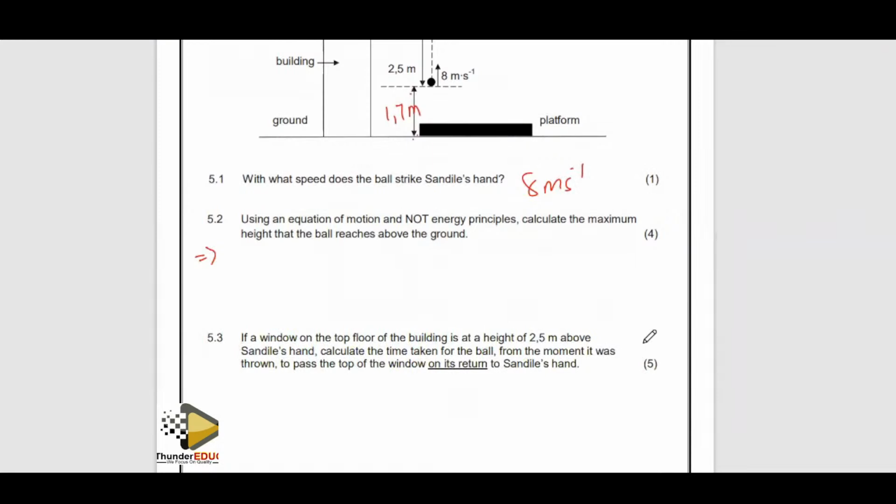Okay, using the equation of motion and not energy principles, calculate the maximum height that the ball reaches above the ground. So Vf is gonna be 0. V initial, we have it as 8. A, which is g, is 9,8, and then the height is what we're looking for.